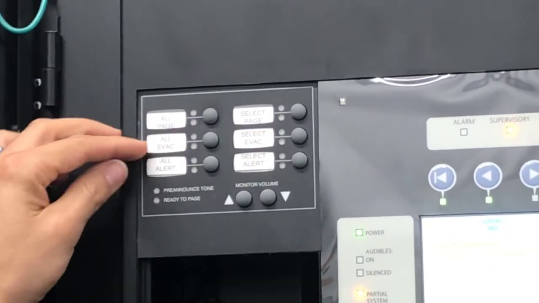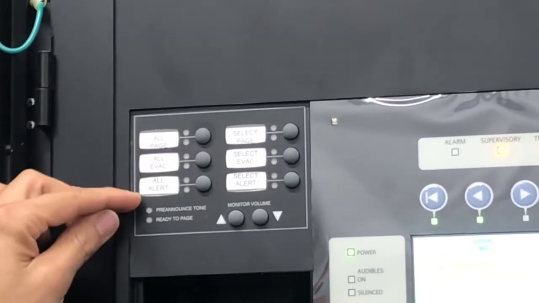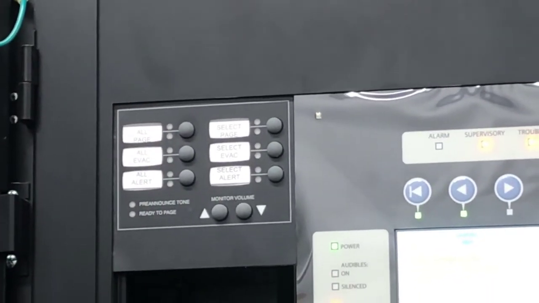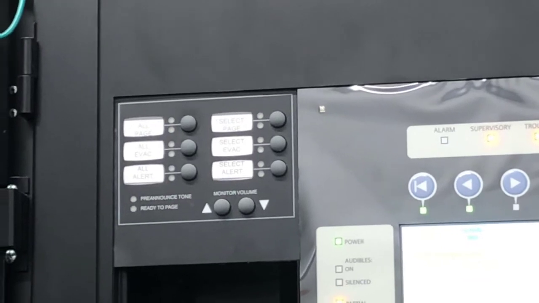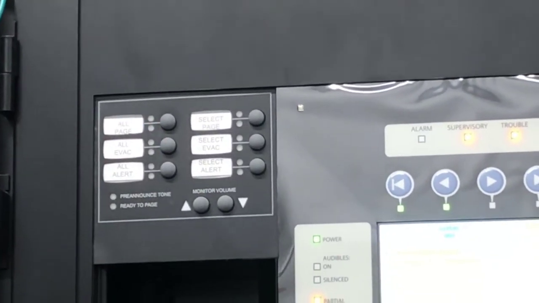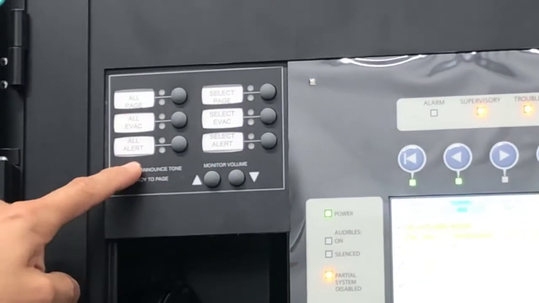Most of the rest of them, you can do an all evac. What would the all evac do? When you push that, you're basically sending an evacuation message through the speakers. At that point, you don't have to key the mic. It's like automated. Exactly. Same thing for the all alert.